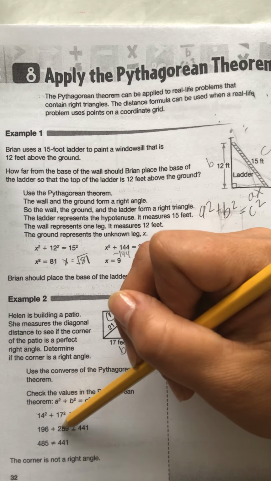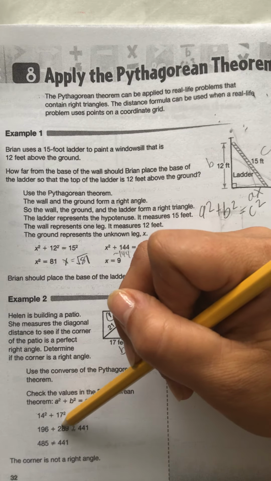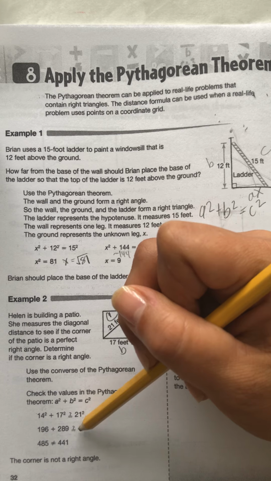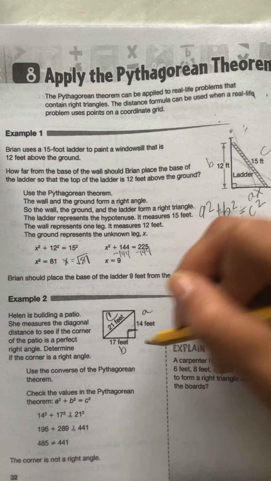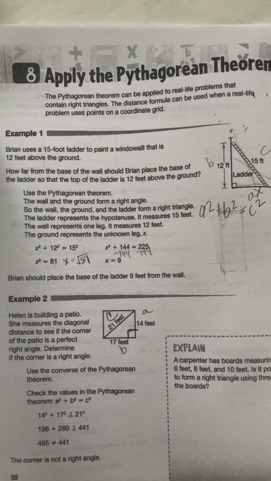So 196 plus 289 equals 485, and the square of 21 is 441. So this right here is not a perfect right angle. Helen screwed up, and it's not that big of a deal if it's not a perfect right angle, but if you want everything symmetrical, it's smart to do this.